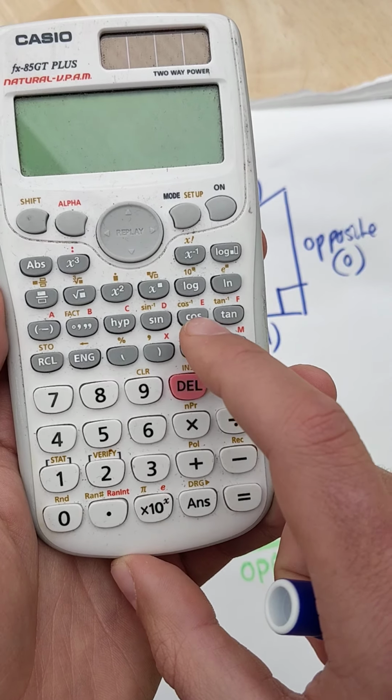Now the sine of any angle in a triangle, cos of any angle in a triangle, and tan of any angle in a triangle relate to different sides of the triangle itself.